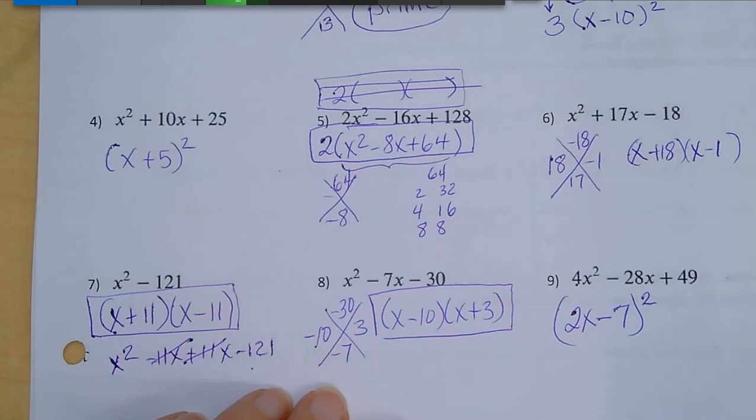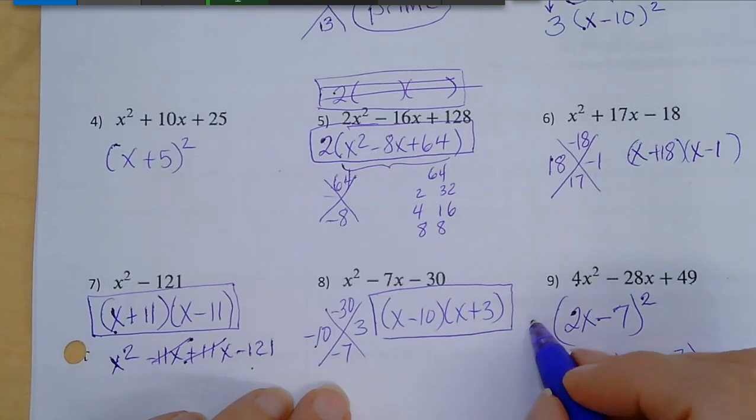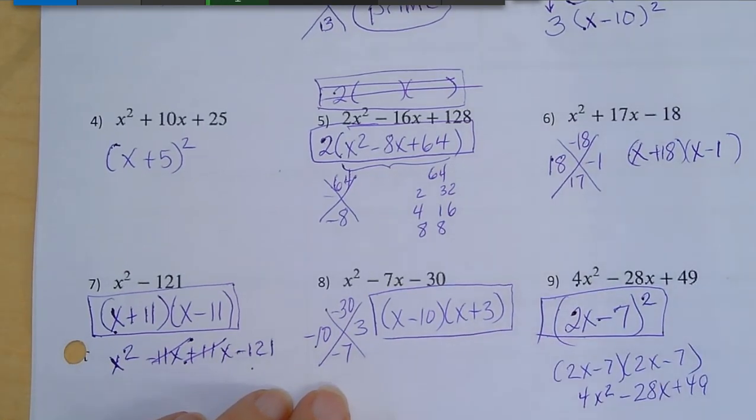You can always double check if you need to, but remember, if you're going to double check, you have to write it out and actually do the math. 2x times 2x is 4x squared. Outer is negative 14x and inner is negative 14x, so that's minus 28x. And last is 49. Here's the answer.